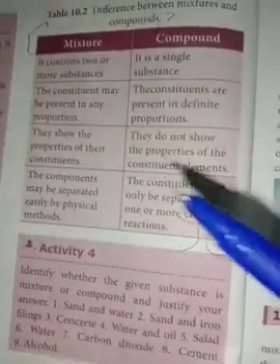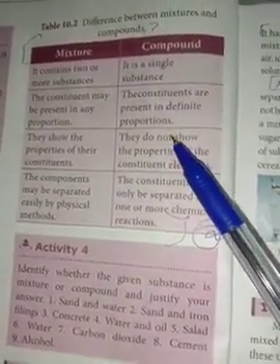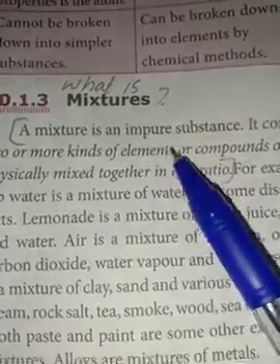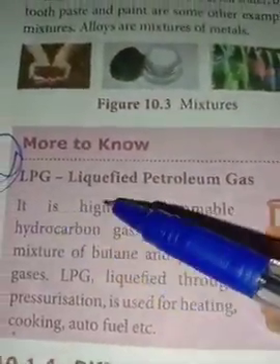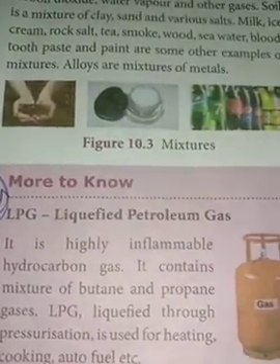At the top, an important question is there. Book inside question: difference between mixture and compound. This is the book inside question. Mark it and learn. And here one important: what is mixture? This is the answer, page number 115. And this is the important one word, mark it: LPG, liquefied petroleum gas. Okay, did you mark it?